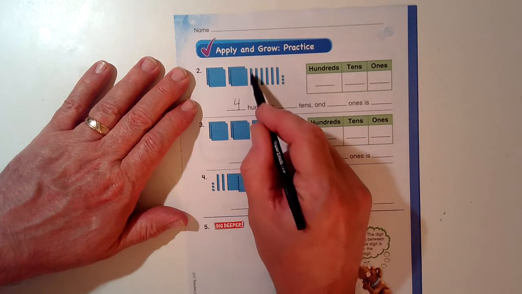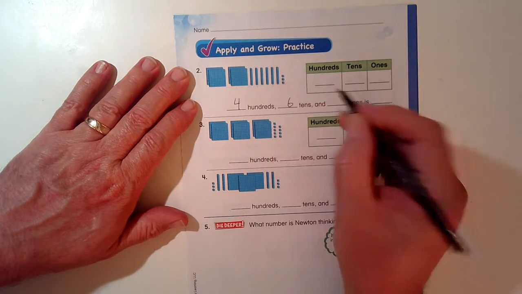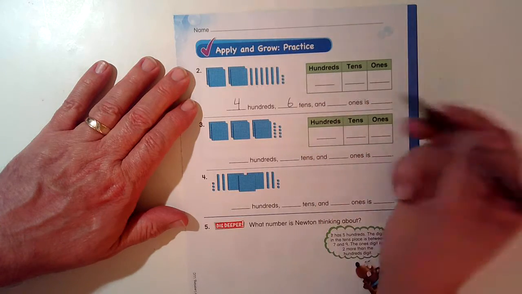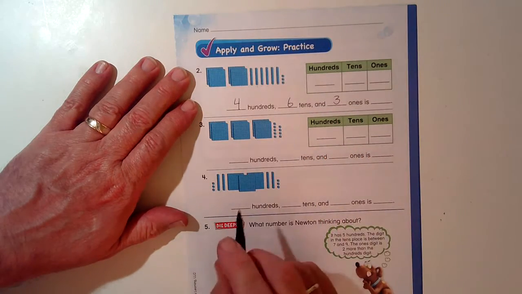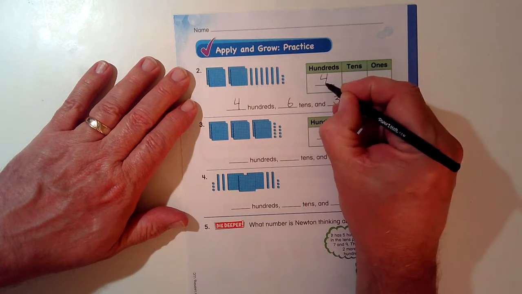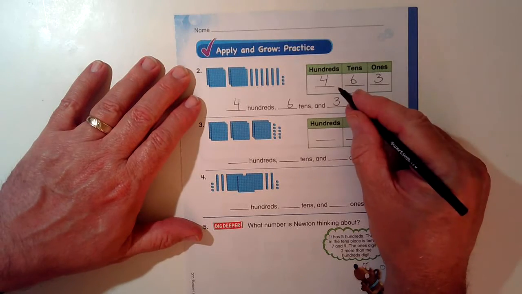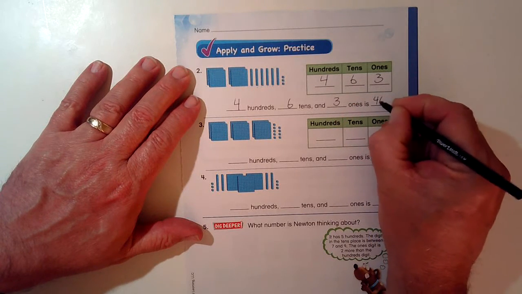Then there's tens. 1, 2, 3, 4, 5, 6 tens. And 1, 2, 3 ones. 4 hundreds, 6 tens, 3 ones. That makes 463.